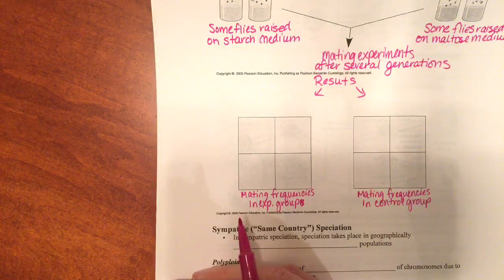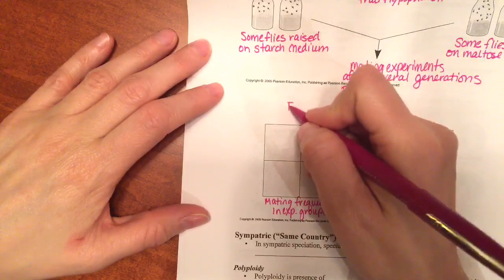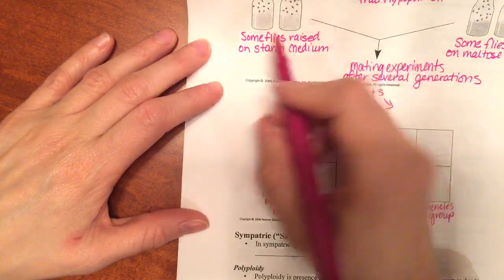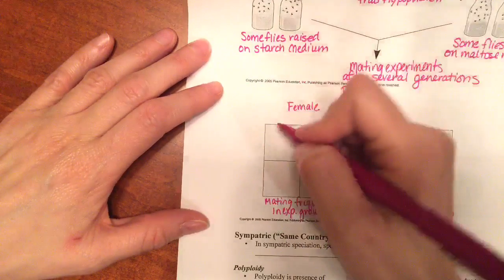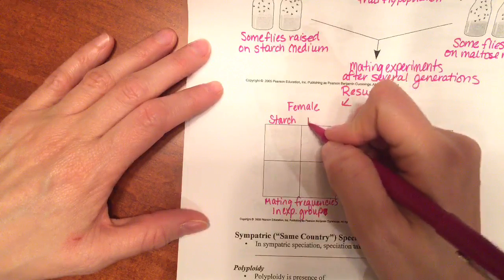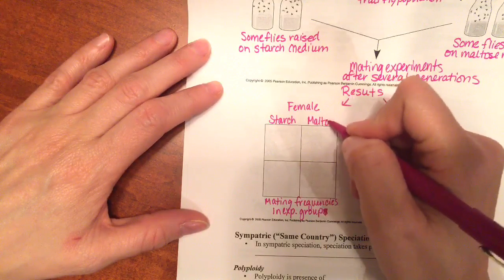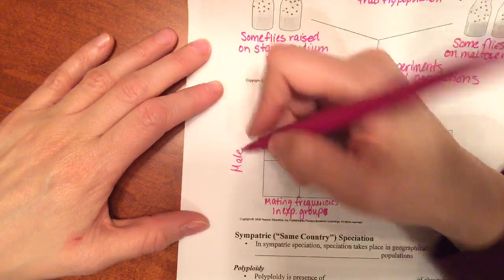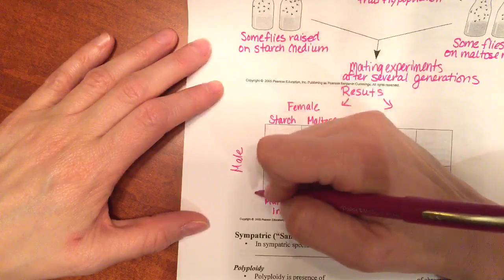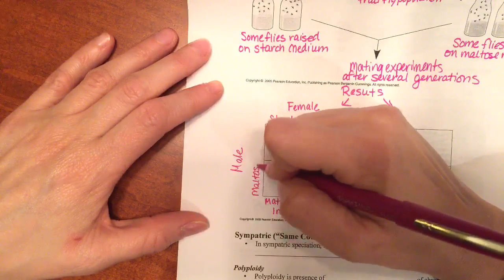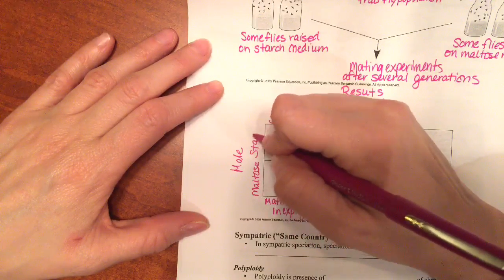Okay, so what did they do? So these were the female flies. And there were some females that were raised on starch and some that were raised on maltose. So females from starch, females from the maltose population. And then over here are going to be the males. And some of those males were raised on starch and some were raised on maltose. So maltose and starch.